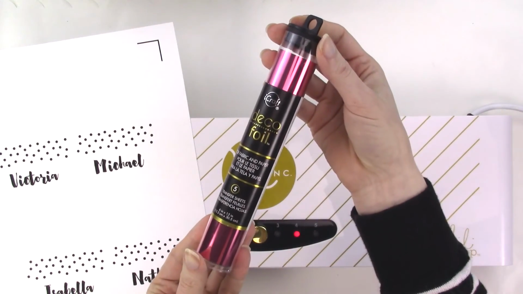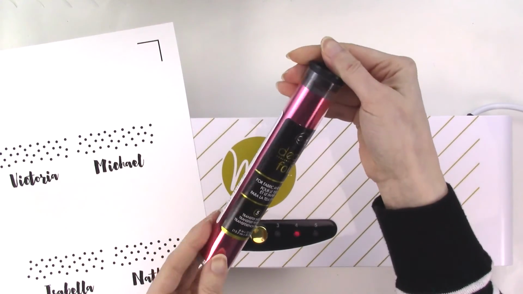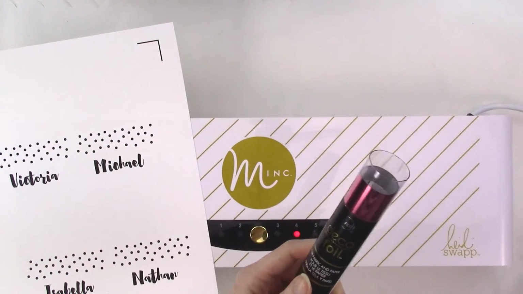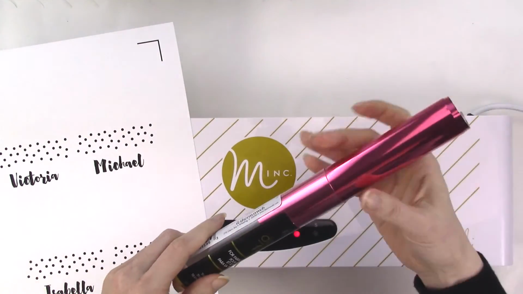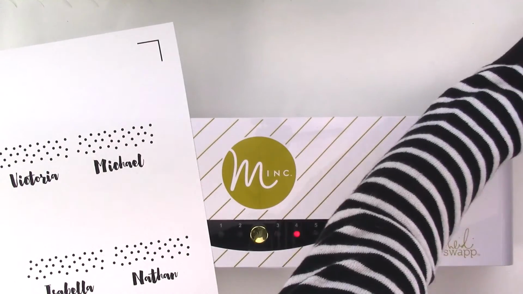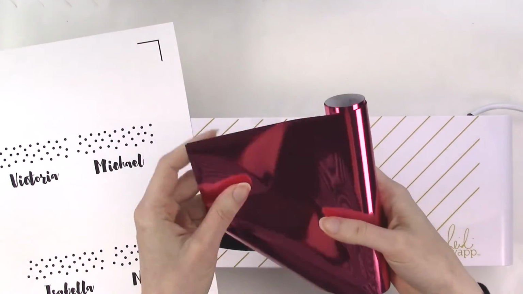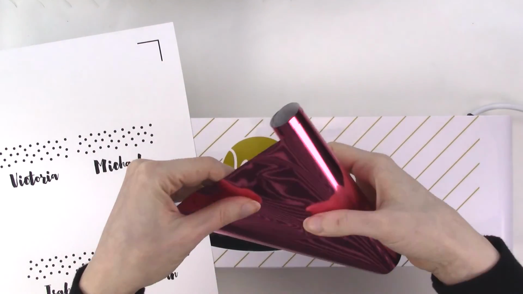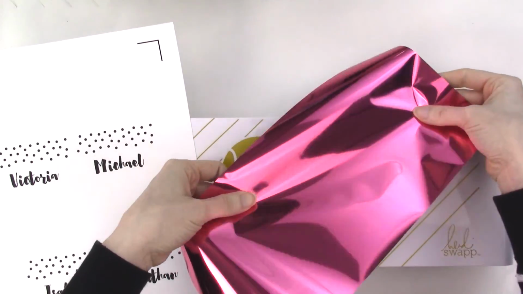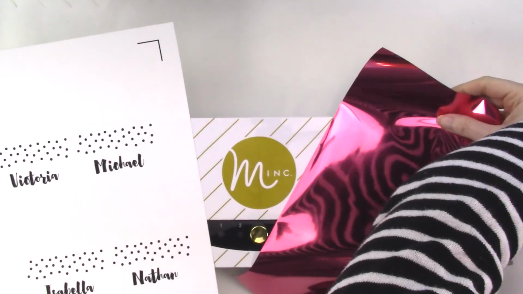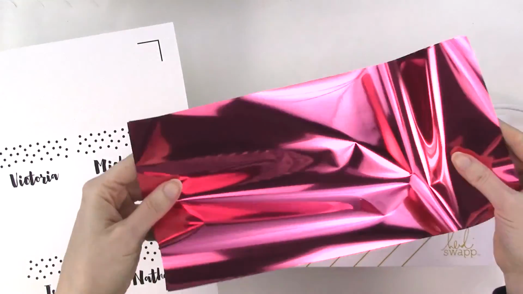The foil that I'm using for this project is the ThermoWeb Deco Foil in the color Pink Melon. I really like the Deco Foil because it's a little bit thicker seaming and it's a little bit easier for me to work with and cut with scissors than some of the other brands. It comes in these long rectangular sheets and you get, I think it's 5 or 6 in one tube.